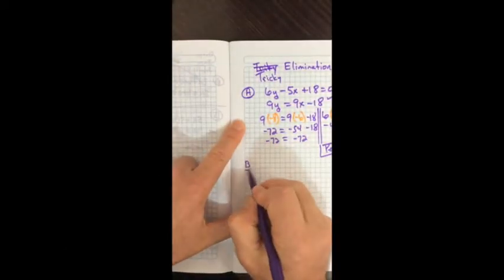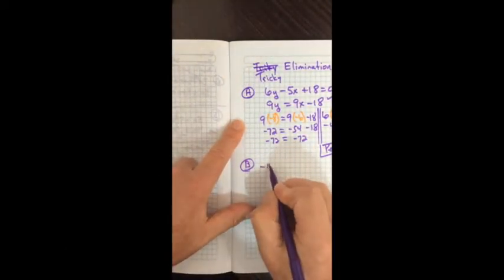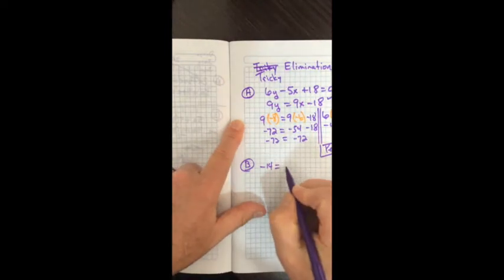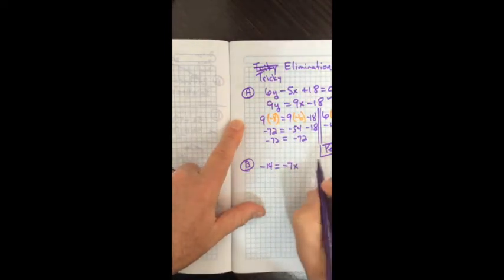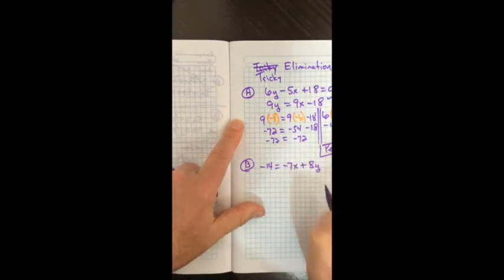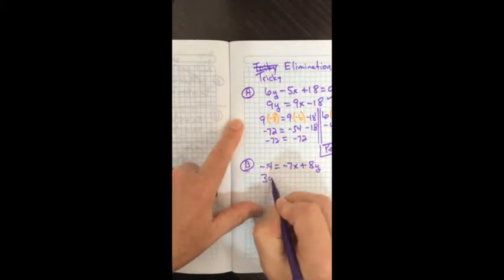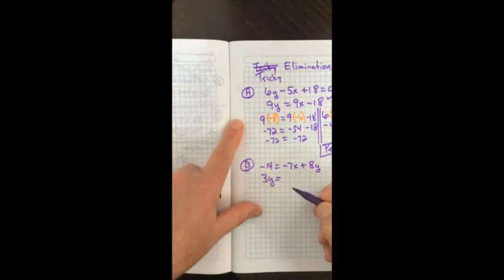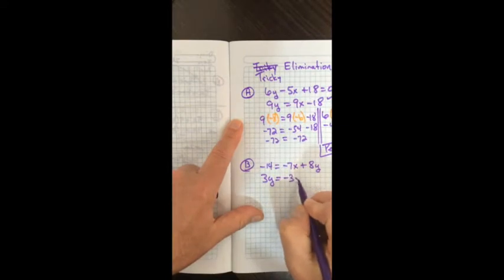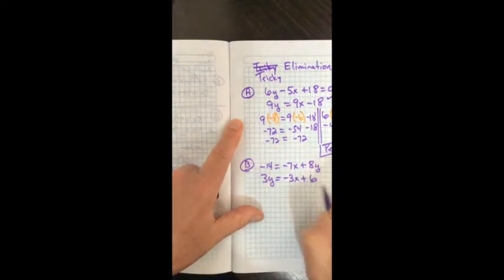Okay, let's try another one like that. What about -14 equals -7x plus 8y, and then 3y equals -3x plus 6.